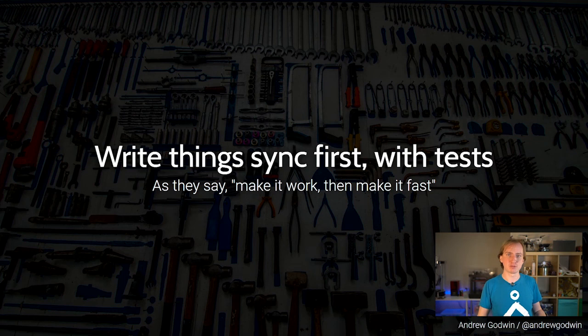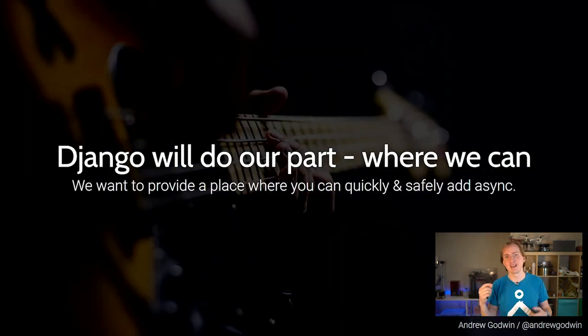And there you go, Bob's your uncle. You can have both worlds for the price of one. That's kind of the point. And that's kind of Django's contract here. We are here to do our part where we can. Django's job is to give you a safe framework that you can quickly and safely develop code in.